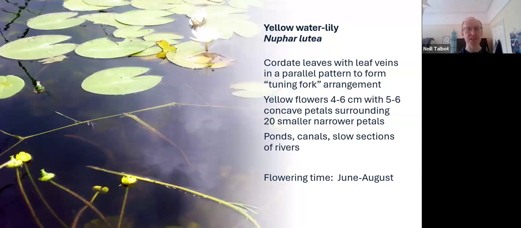So this is the yellow water lily. The leaves, as I said, are slightly smaller than the white water lily. Even though they're both water lilies, they're different genera, in the same family. This one is Nuphar lutea, so it's not a Nymphaea. The leaves are more cordate rather than rounded.